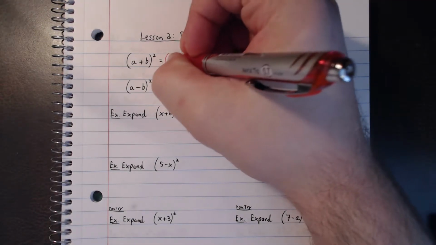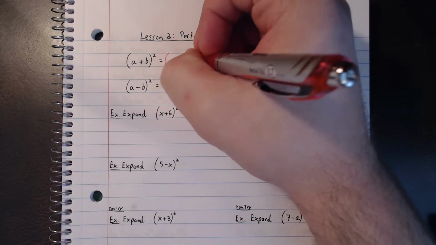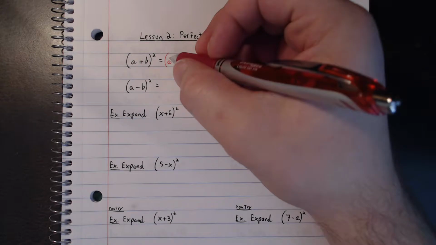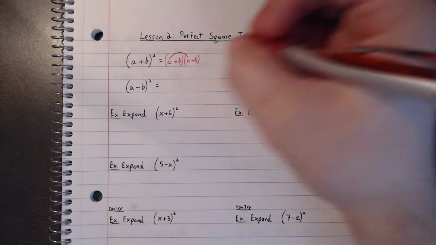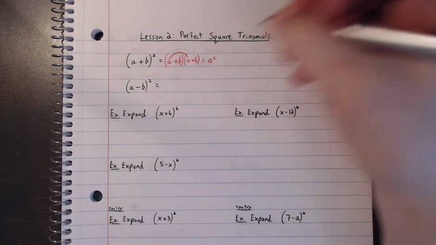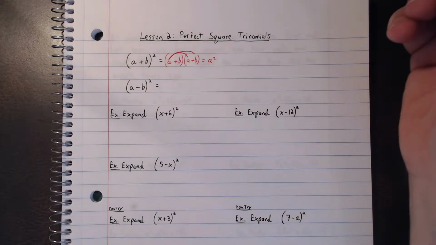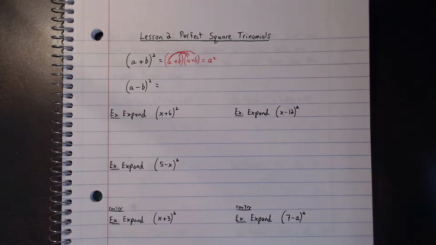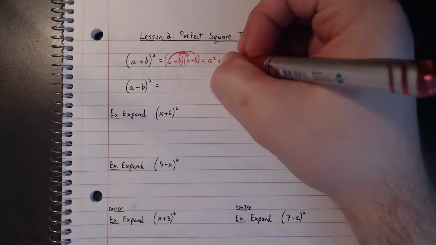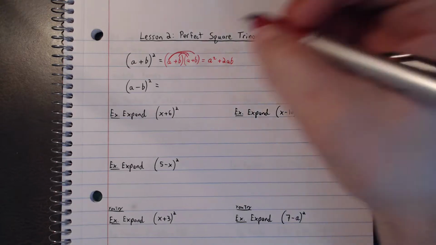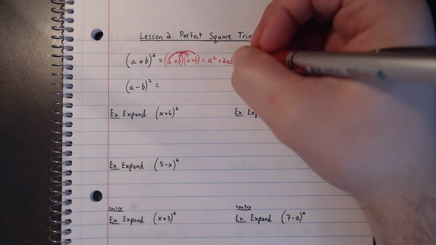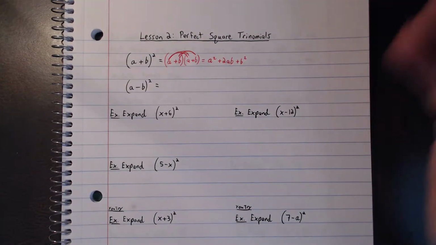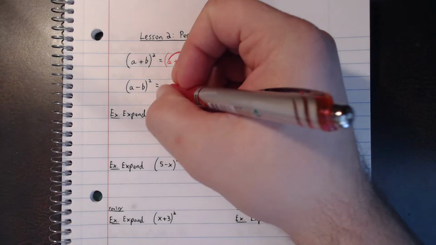I'm going to expand a plus b times a plus b, because that's what it tells us to do when we square it. And what we're going to do from here is FOIL. We're going to get a squared, and we have a times b, which is ab. We have b times a, which is a second ab, so we have two ab's. And then last, we have b times b, which is b squared. Let's check out this one down here.